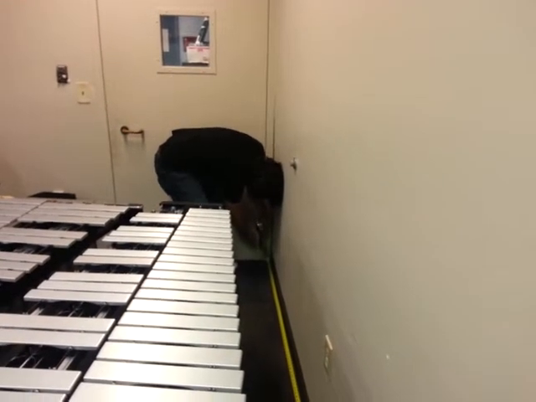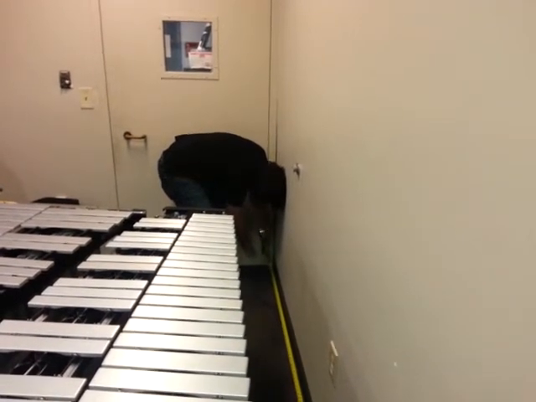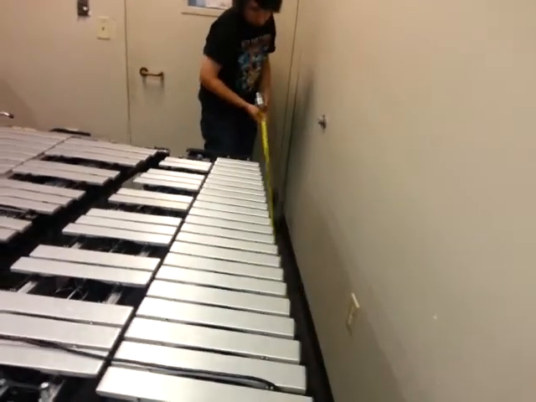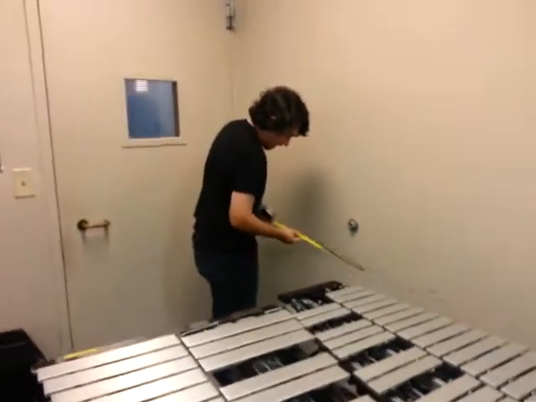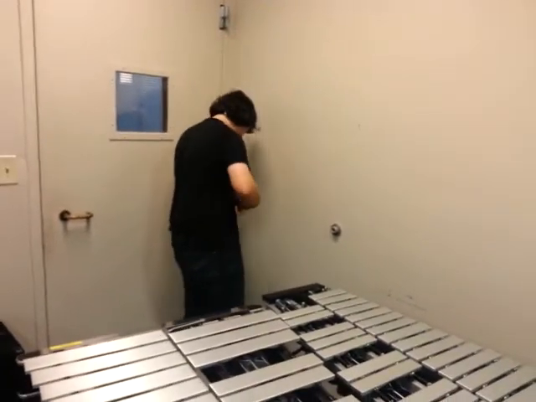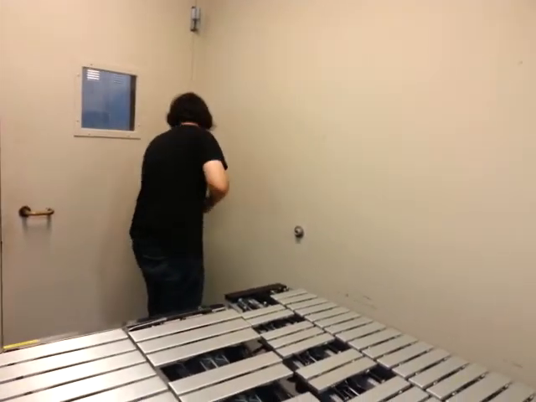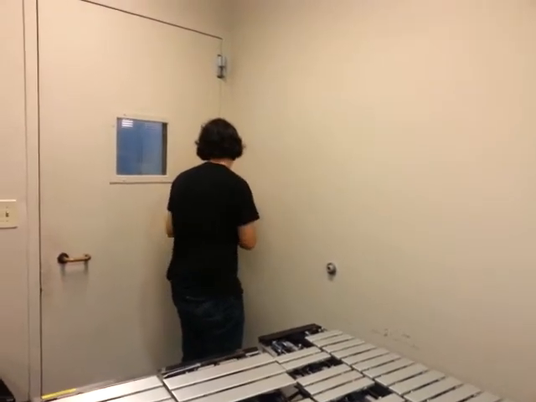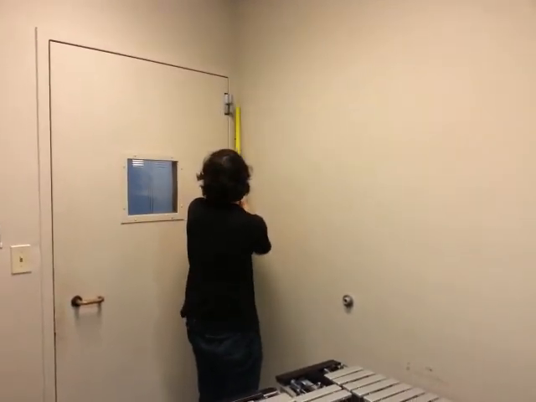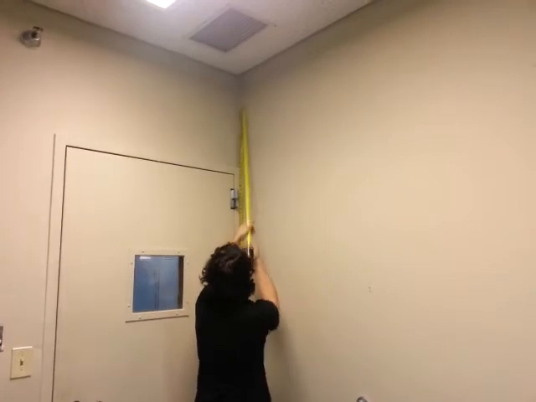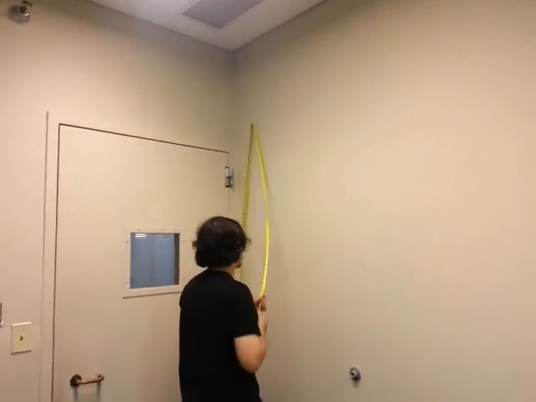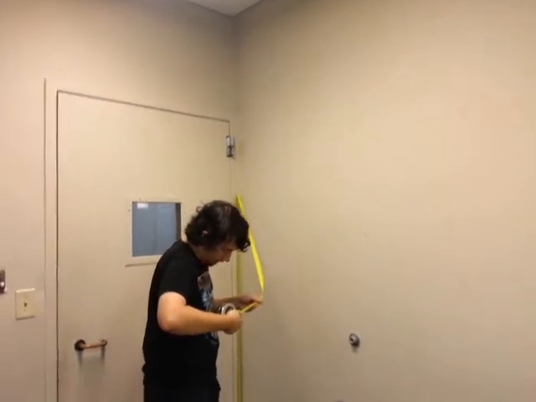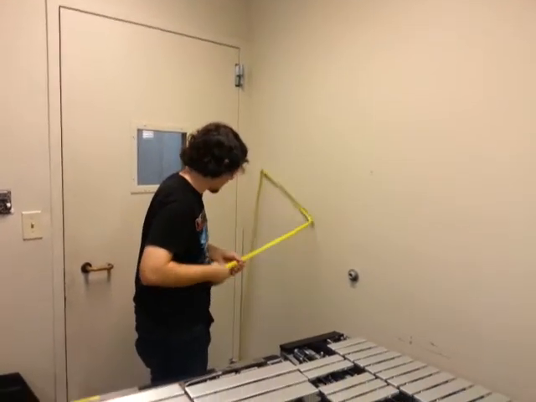This looks like 14 feet 6 inches, which is 14.5 feet. And then the height is 9 feet 6 inches, so 9.5 feet.